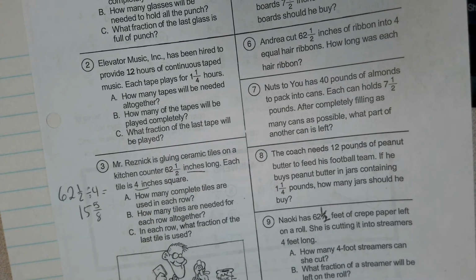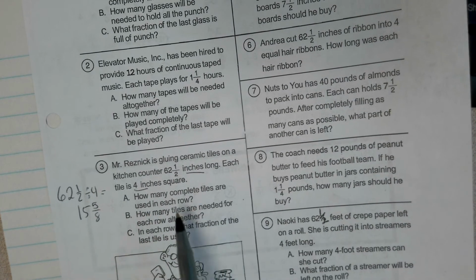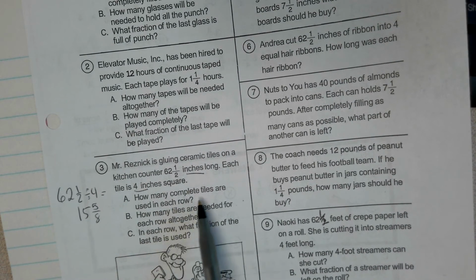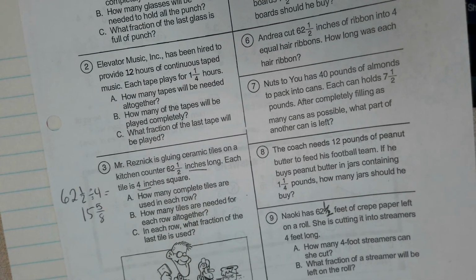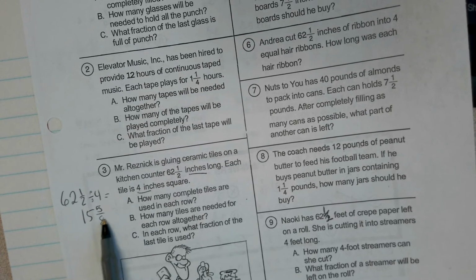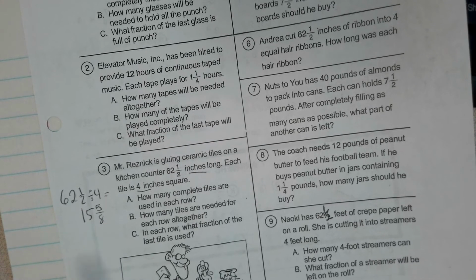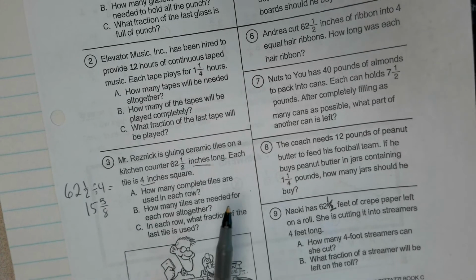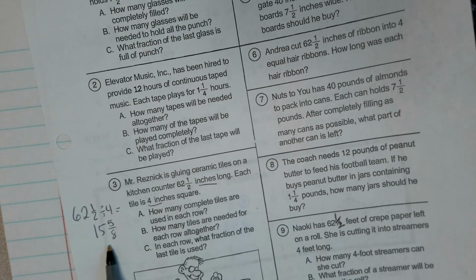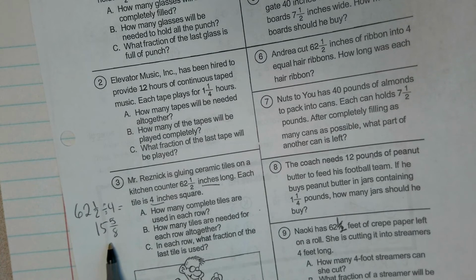How many complete tiles are in each row? I wish I had an answer bank, and I don't. Is that my answer? Yes. No. Okay, I need help. Max, is this my answer for A? Yeah.